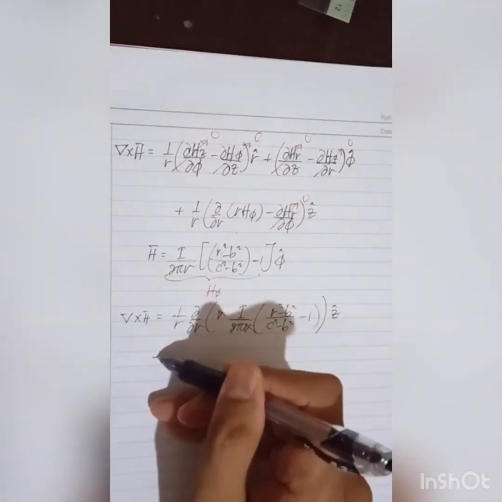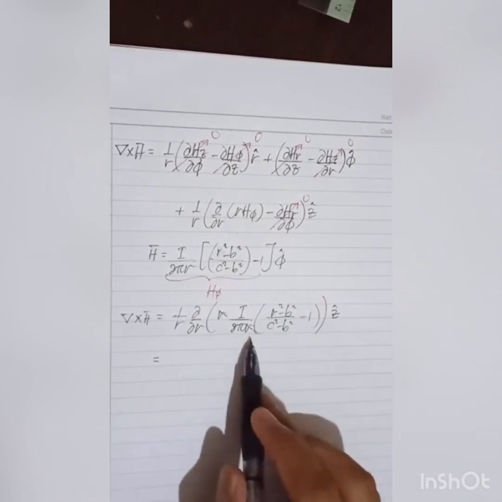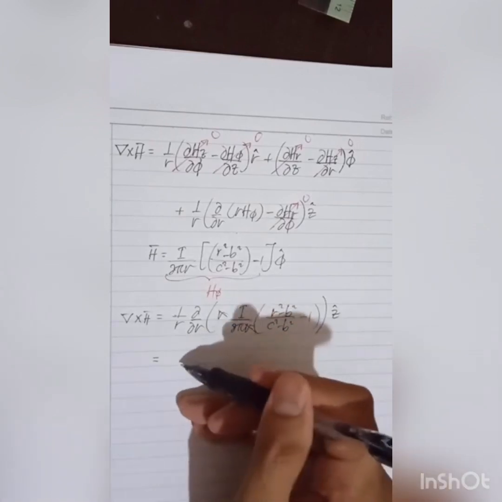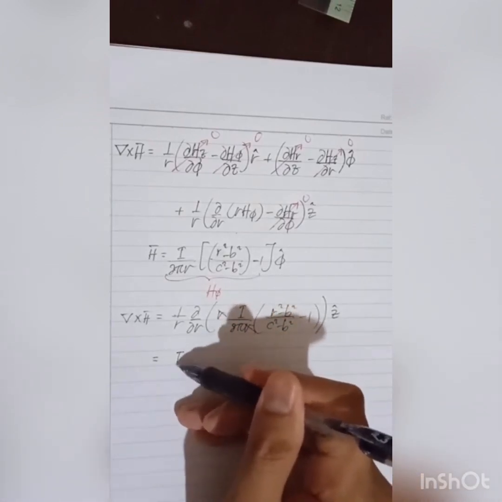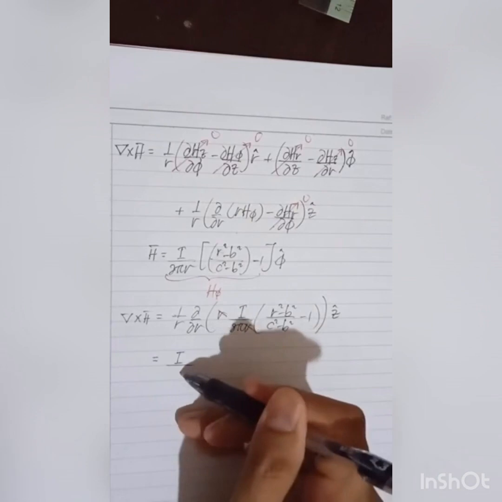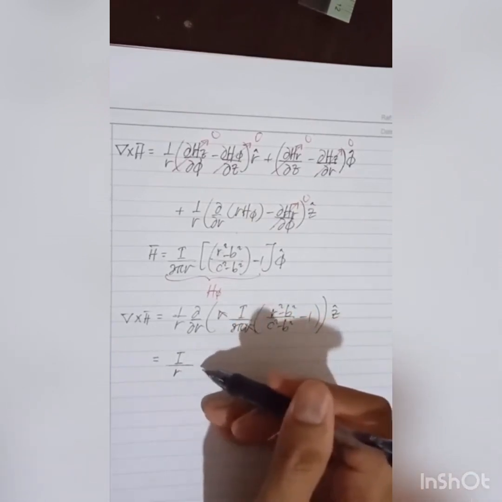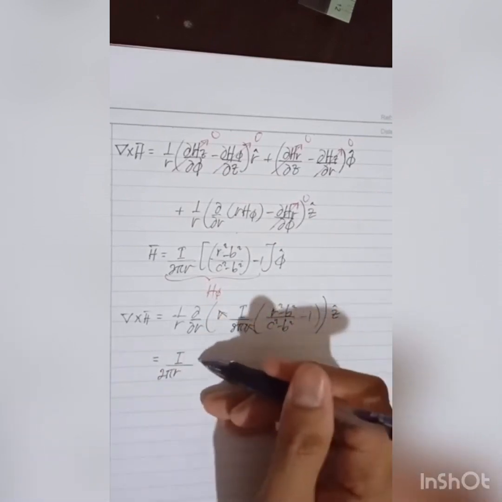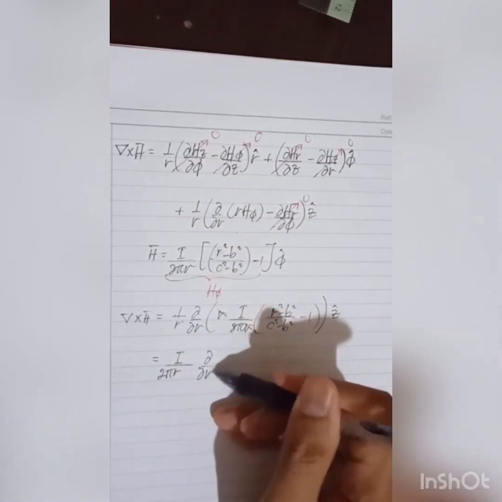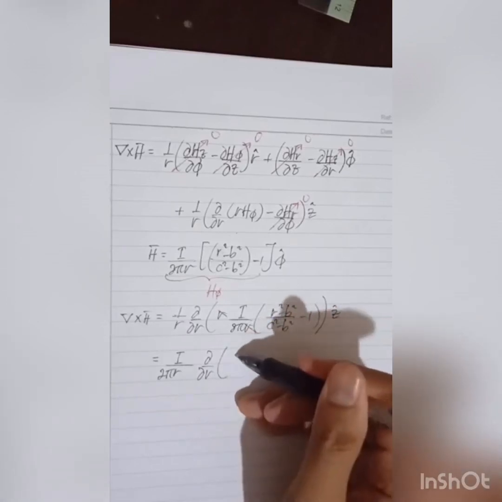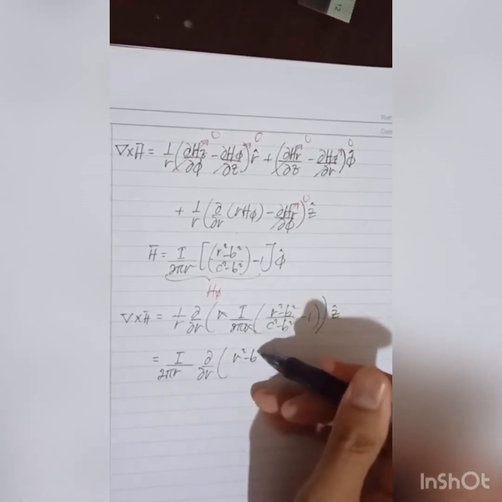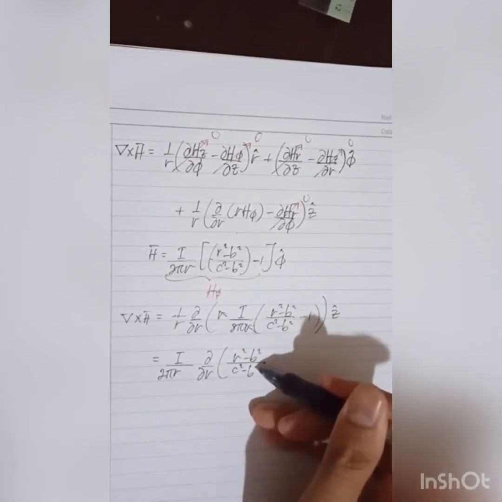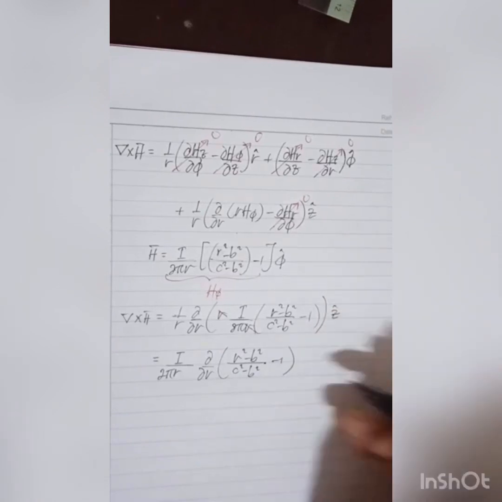And then let's differentiate the whole term inside here with respect to r, and take out all the constant values, which is I over 2 pi. So now differentiate the whole term of r squared minus b squared over c squared minus b squared minus 1.